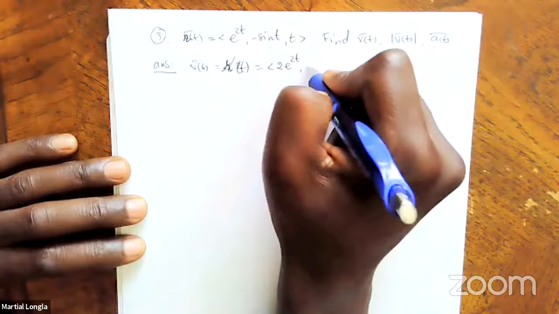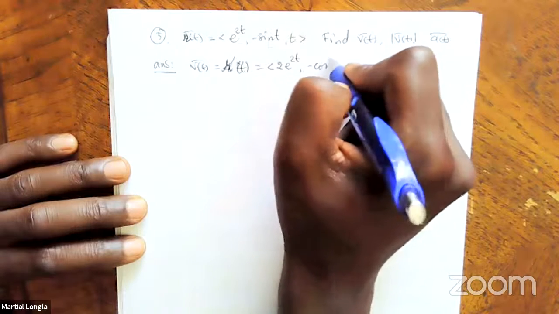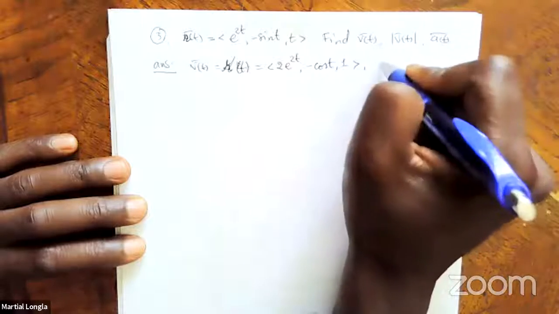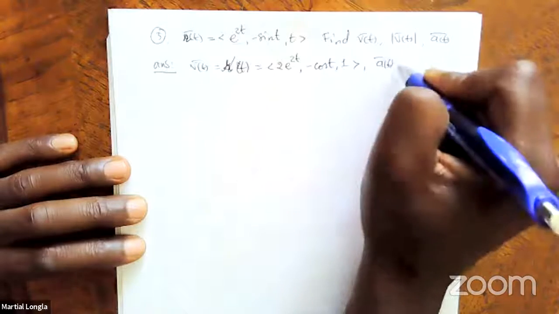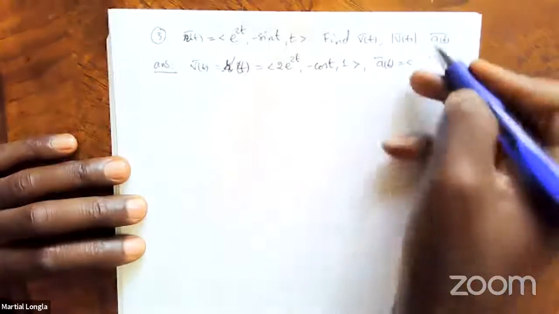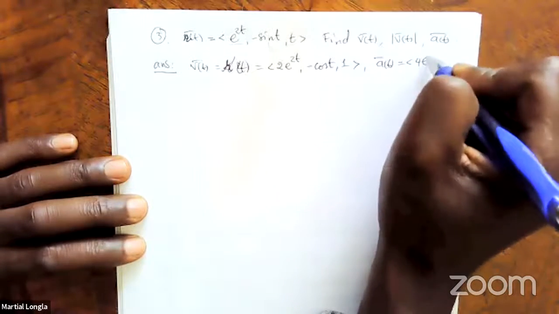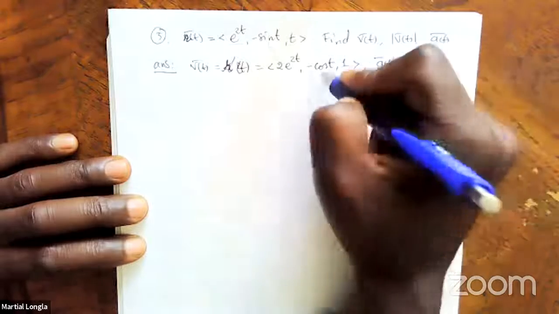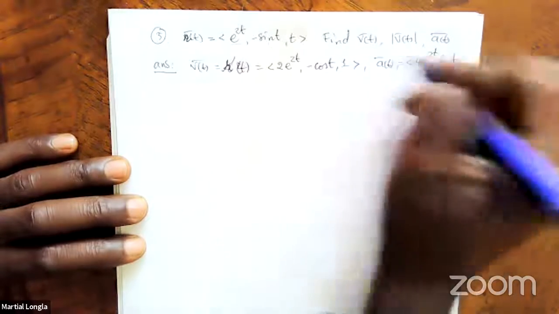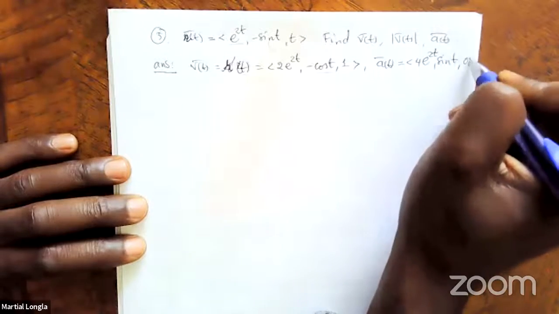Derivative of negative sine is negative cosine, and derivative of t is 1. A of t is the derivative of r prime of t, so that's 4e to the 2t. Derivative of negative cosine t is sine t, derivative of 1 is 0.